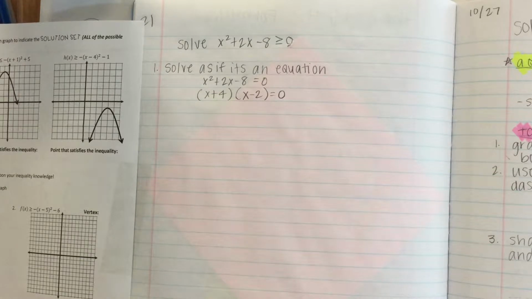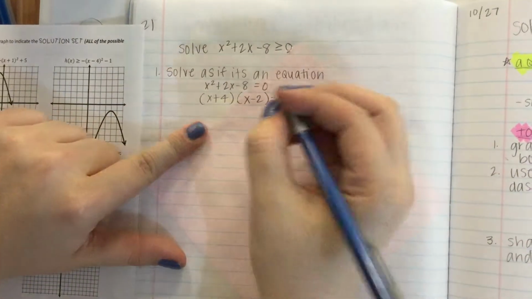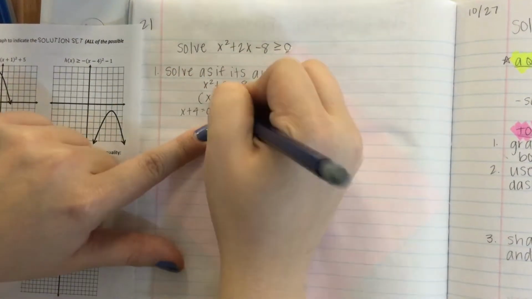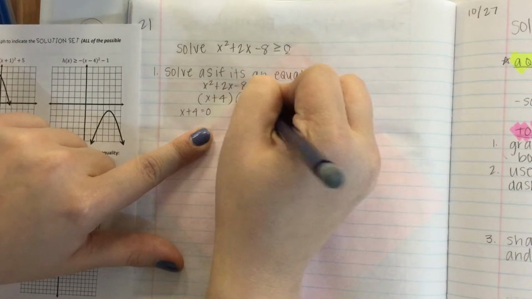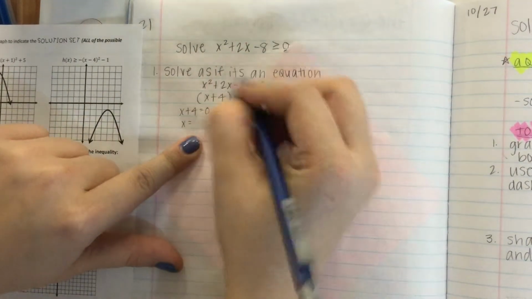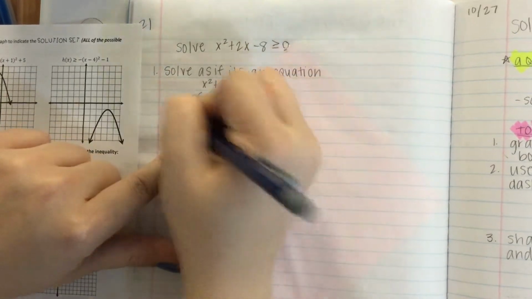So I'm going to set each of these equal to 0. So I have x plus 4 equals 0, x minus 2 equals 0. So x equals what? x equals 2 and -4.